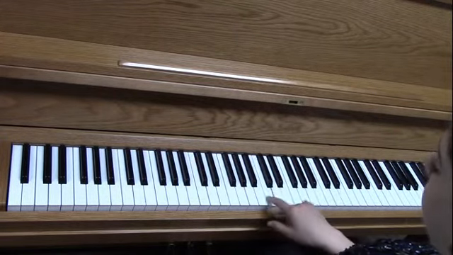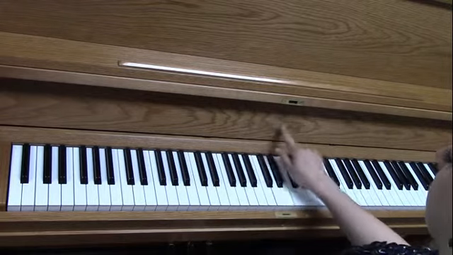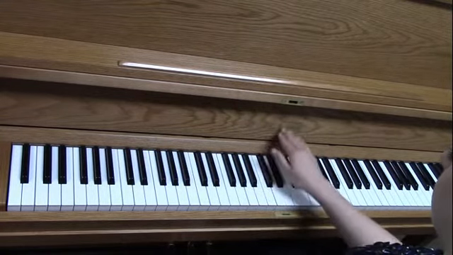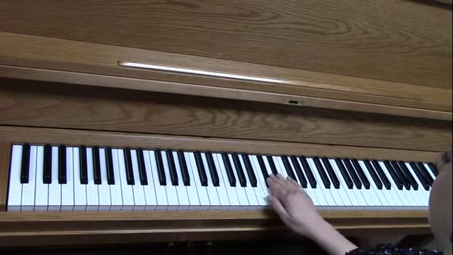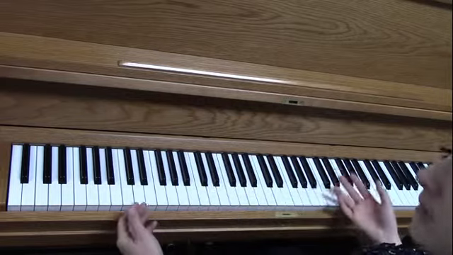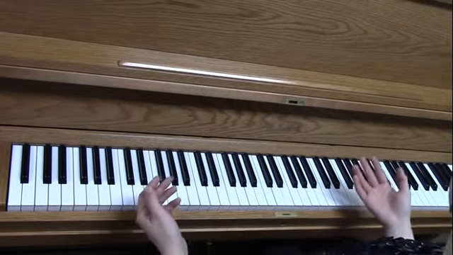Another way of finding middle C is if you look for the name on the piano. This one's a Yamaha, just look for the name, and find the set of 2 black keys that's right by the name, and there's your middle C. Now you know the names of the keys on the piano.